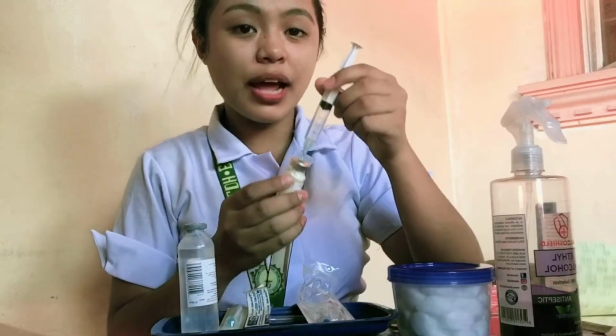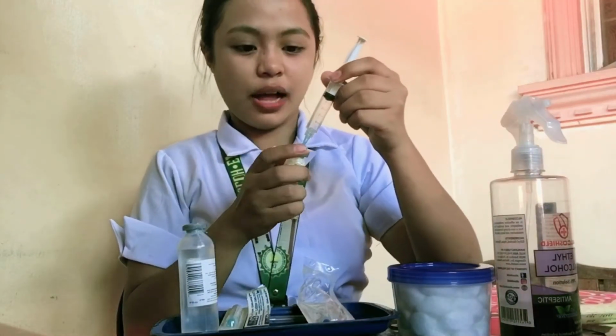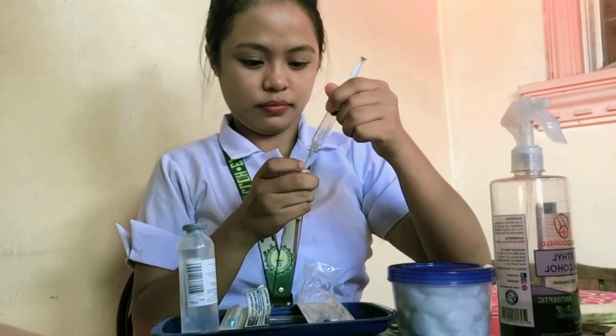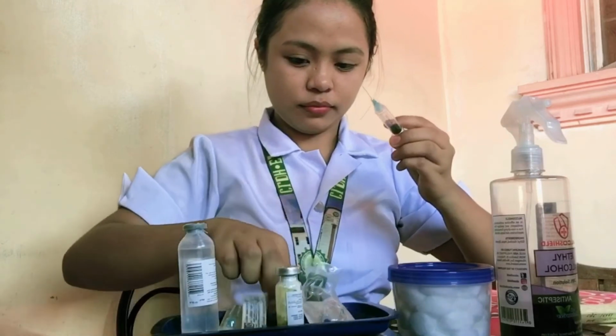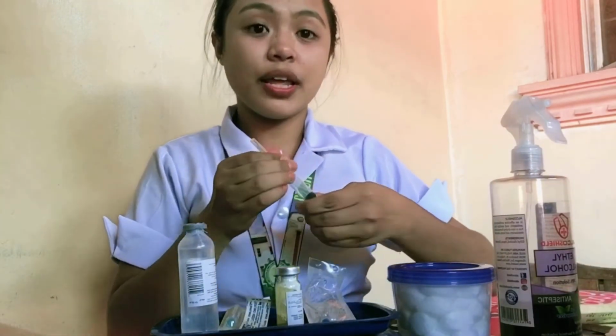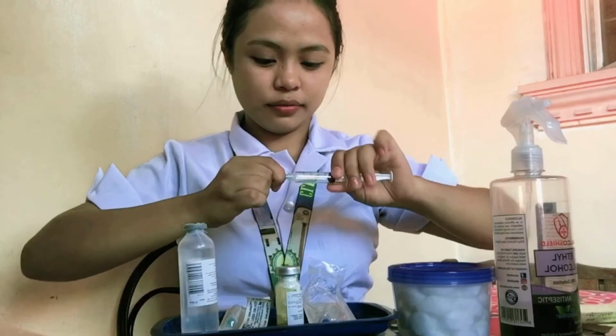Alright, after that, we need to remove our aspirating needle and return it to its original needle.